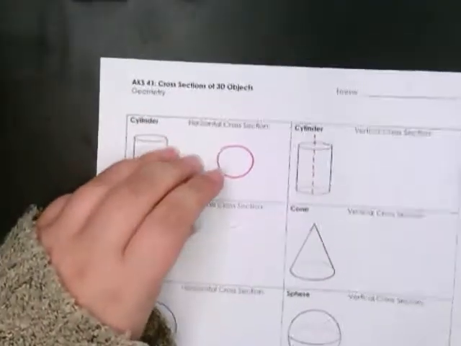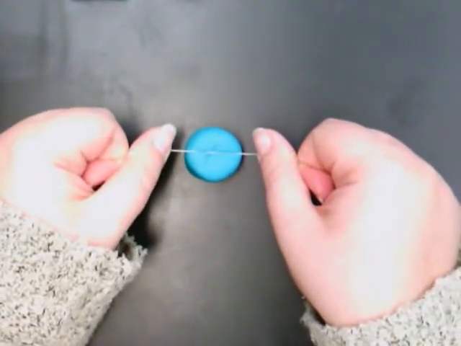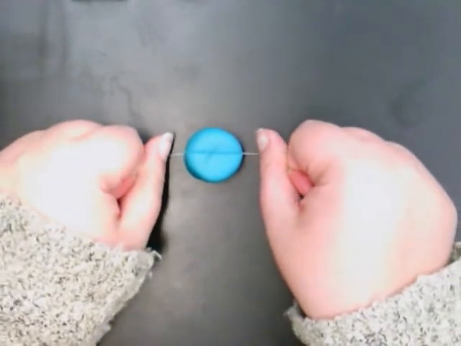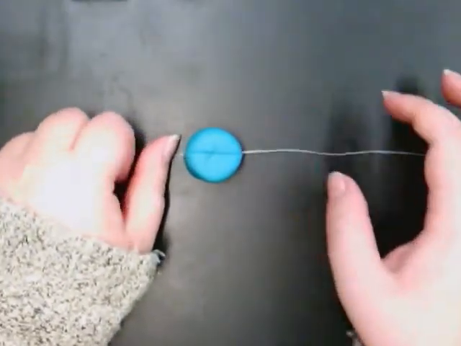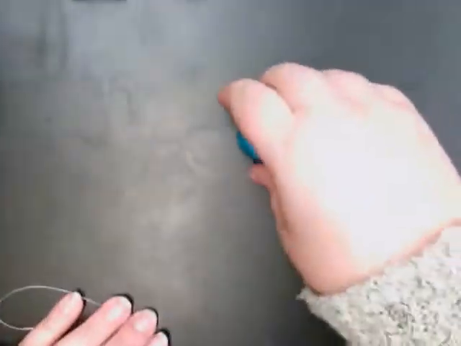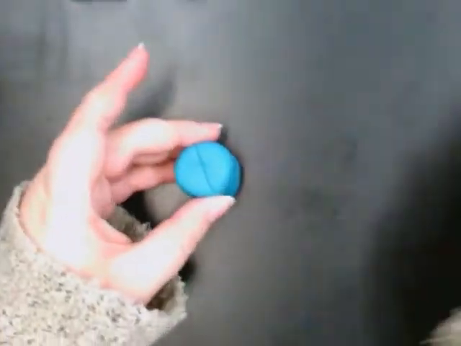All right, now let's cut the cylinder vertically. So here we go. I'm going to take this and I'm going to use my floss here to cut vertically up and down. And we'll see what shape we have. Let's see as I pull this apart.